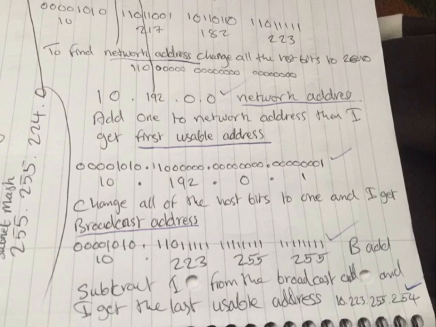And then to find the last usable address, the last usable address relates to the broadcast address. From the broadcast address, where you changed it all to 1, you then just subtract 1. So it's all to do with 1 again.